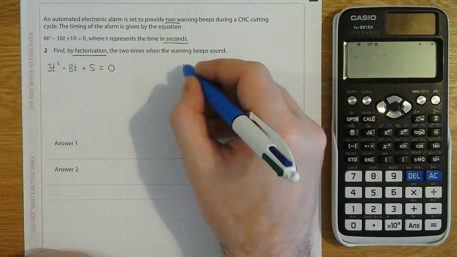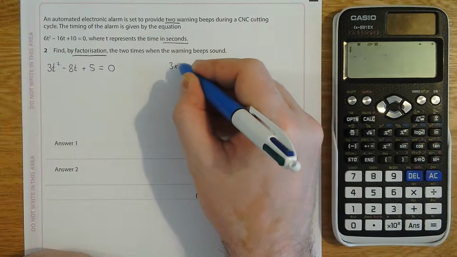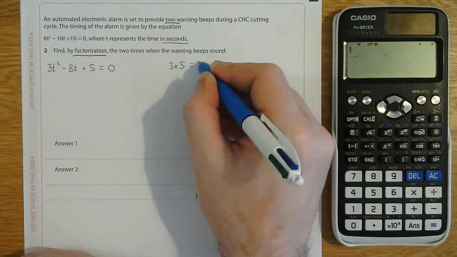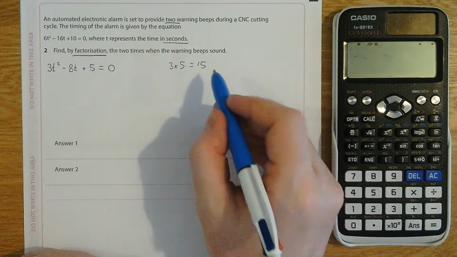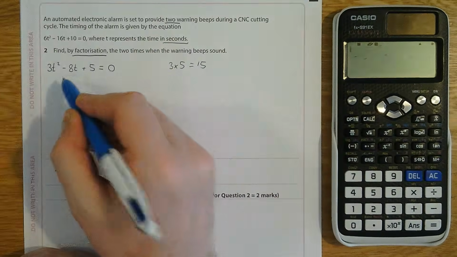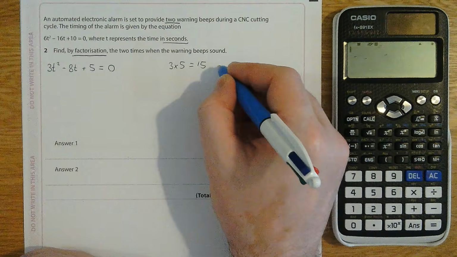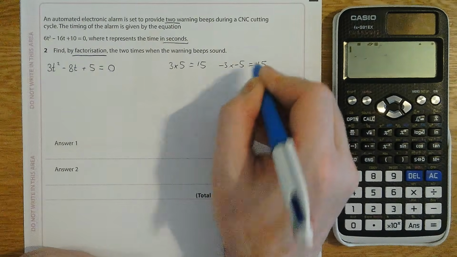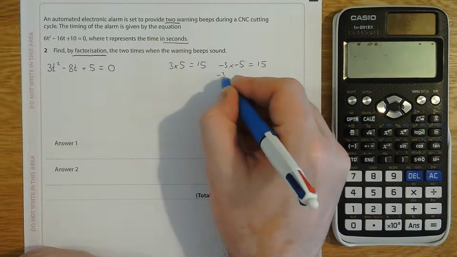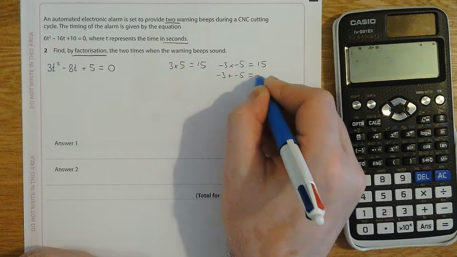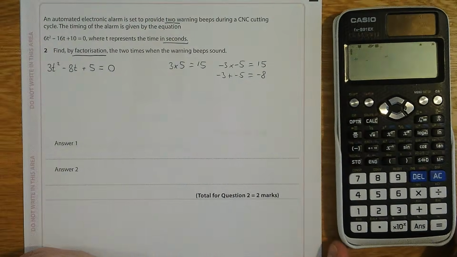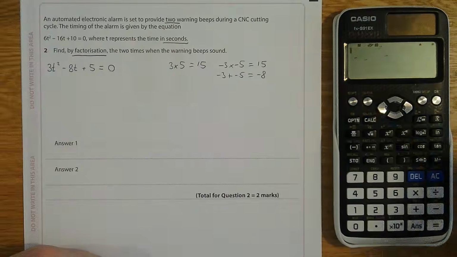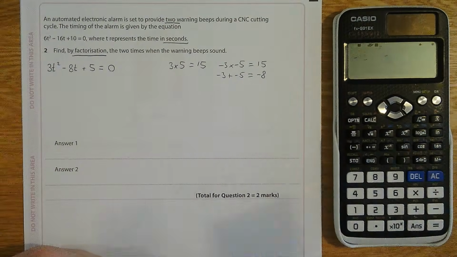Let's begin that now. So I'm going to have 3 times 5, that's the coefficient of the quadratic term and the constant, they give me 15. And I want 2 numbers that times to give 15 but add up to give minus 8. Well, I know that minus 3 times minus 5 gives me positive 15. And I also know that minus 3 plus minus 5 gives me minus 8. If you're at all unsure about negative numbers, that's definitely something to revise, but as a stopgap measure, just stick those in the calculator and you can confirm your mental maths with the calculator.